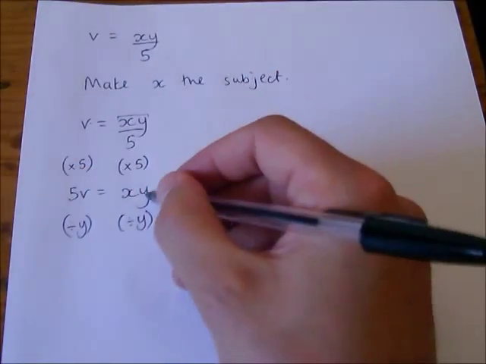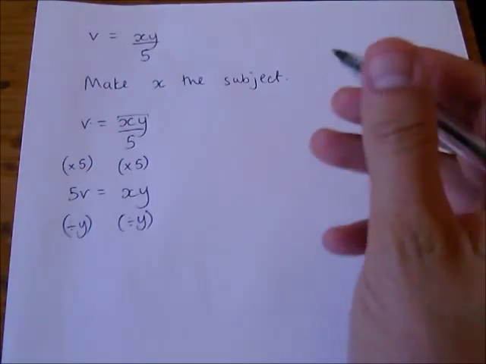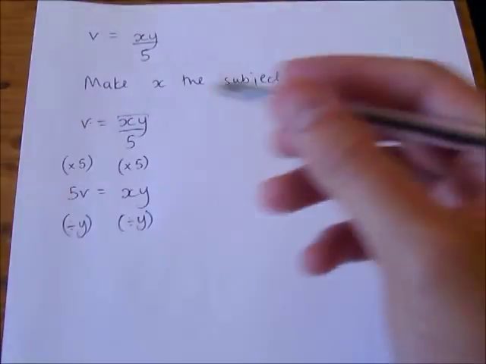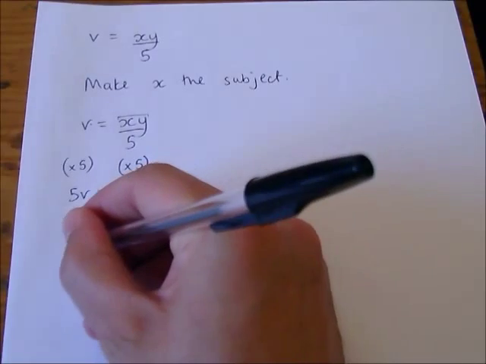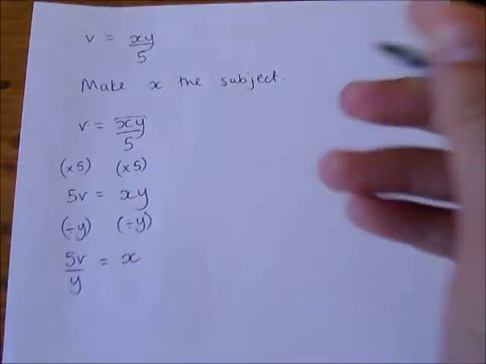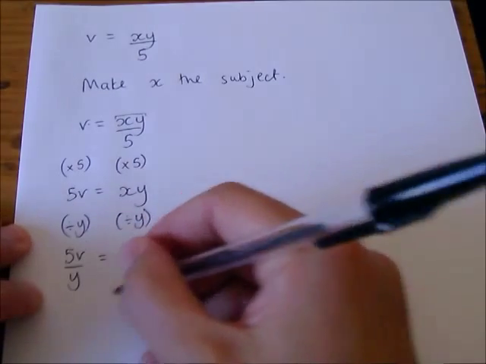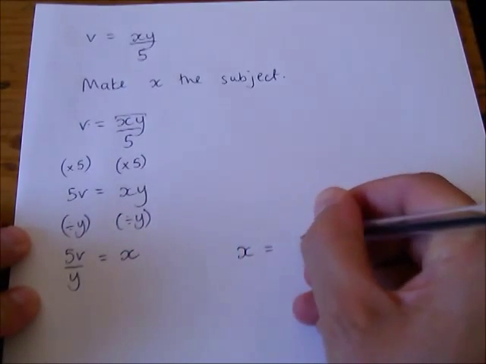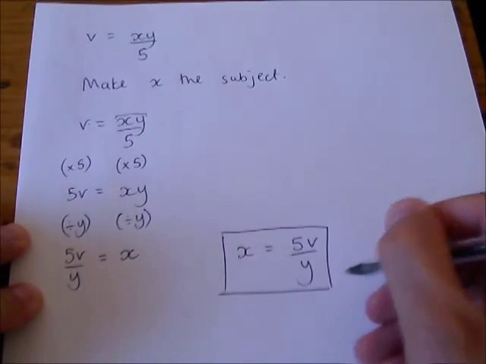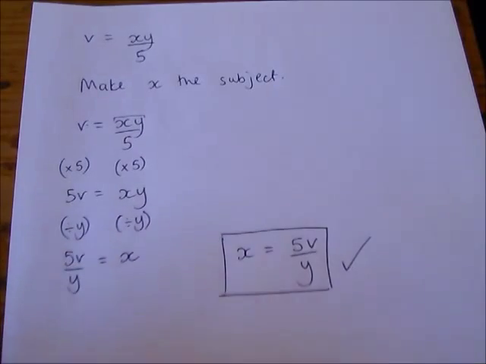So try and think of the letter as a number, work out what you would do with it to get rid of it, and then turn it back into a letter. Okay, and once again I'm just going to switch that around to make it neat, and I've made X the subject. Done.